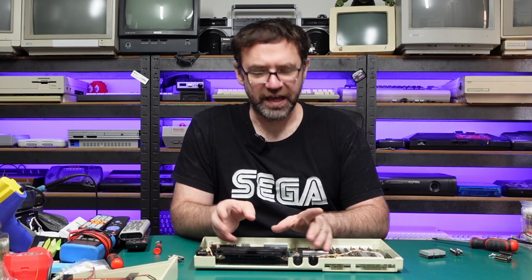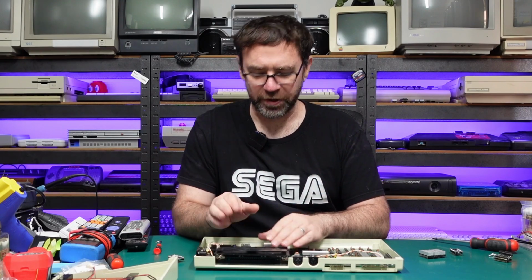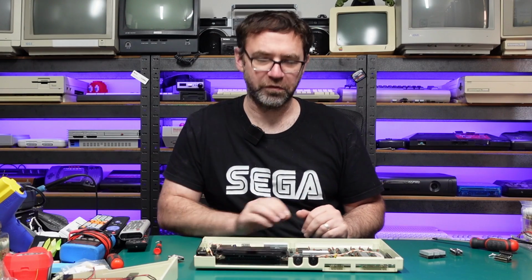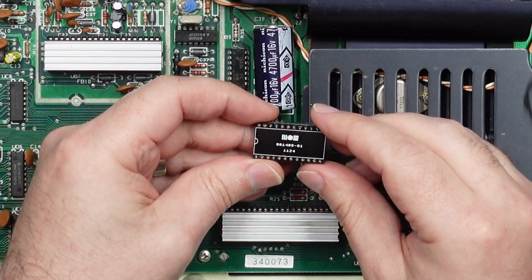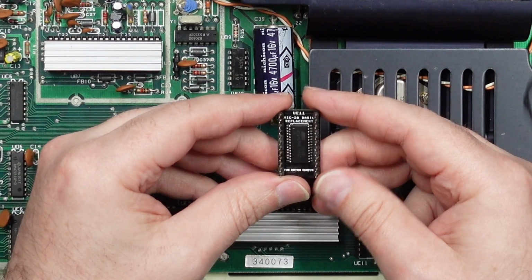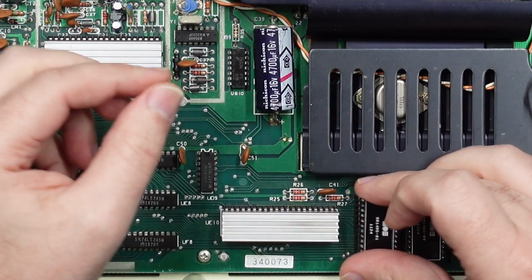If you put an NTSC kernel in a PAL machine, it's not going to work properly, and likewise if you put a PAL kernel in an NTSC machine, that also won't work. So you do have to get the right kernel for your machine. The basic ROM is a lot easier. There's only one version of this, so that goes straight into UE11.